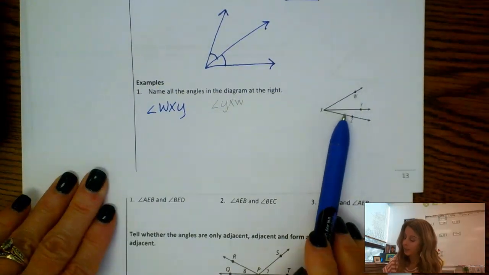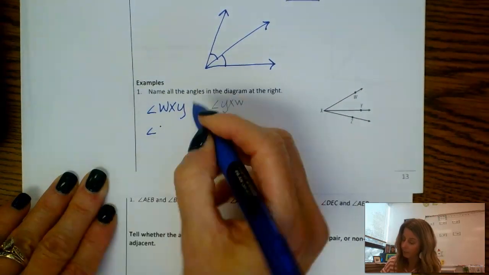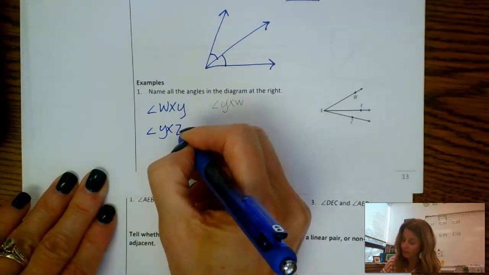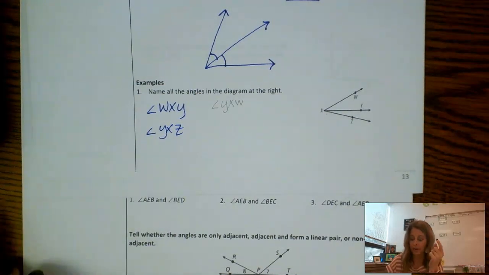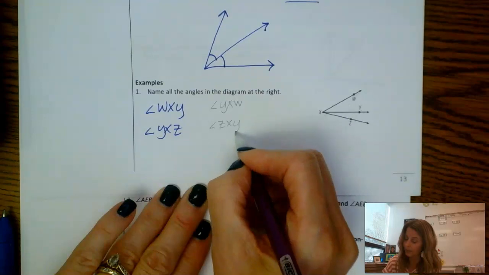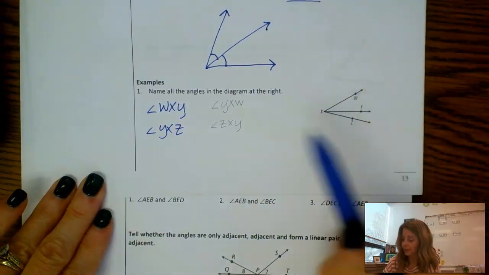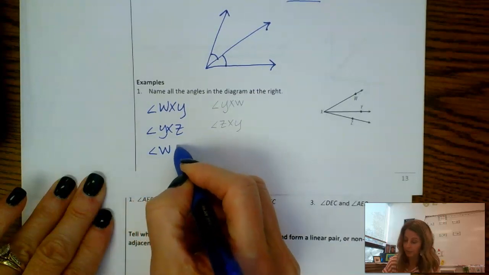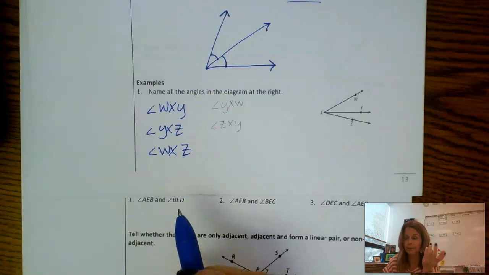Second angle, angle YXZ, or again, you could switch the Z and the Y around, so you could have written angle ZXY. And then the large angle, angle WXZ. Again, I could have switched them around.